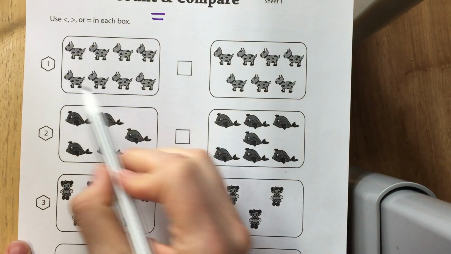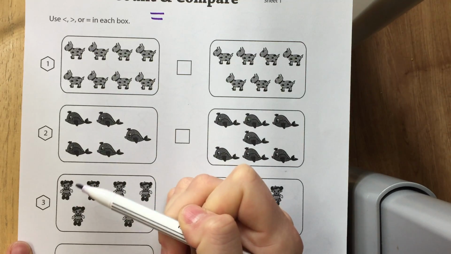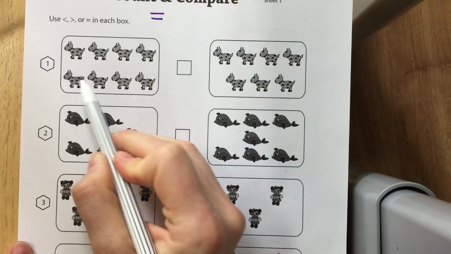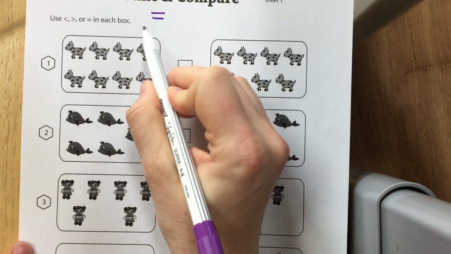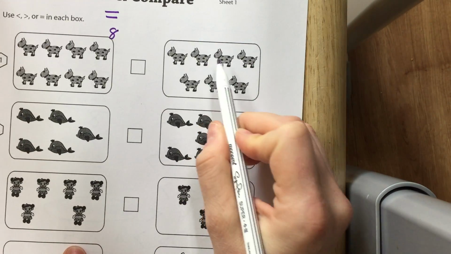Okay, so let's careful count. If you're not counting out loud, try again. How many did you get? 8. How many over here? Careful counting.